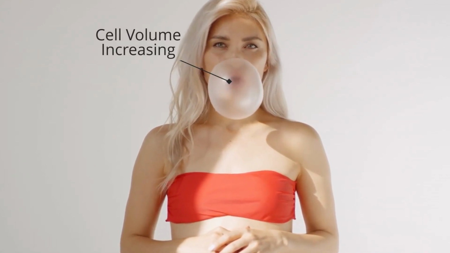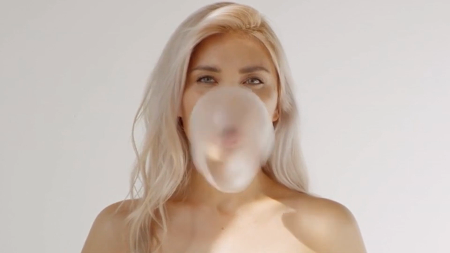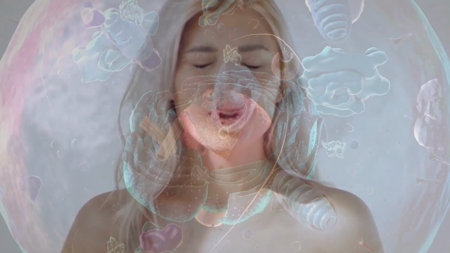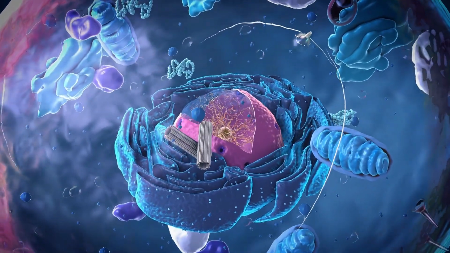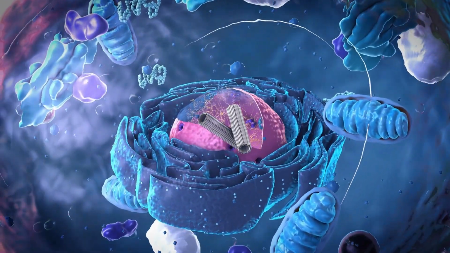Imagine being both gasping for air and constipated at the same time. Not great for life. This means that cells have a set maximum size limit, which is pretty small and limits growth.